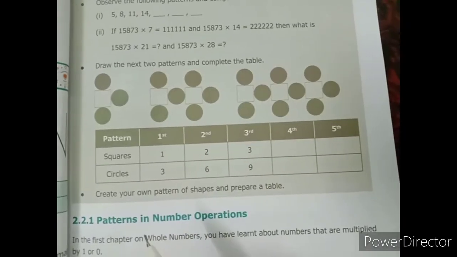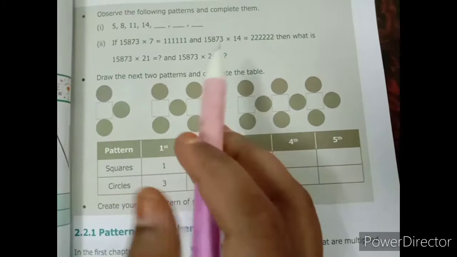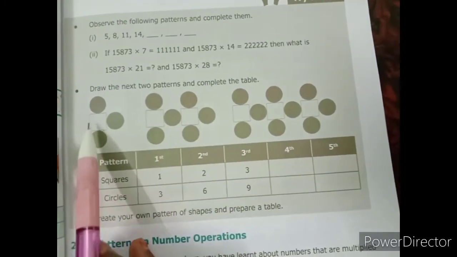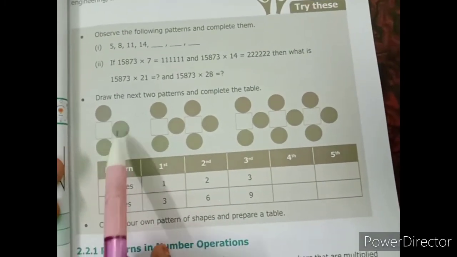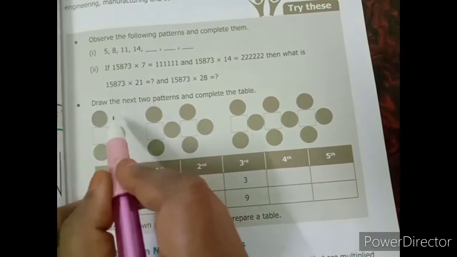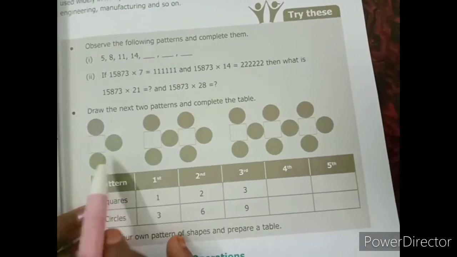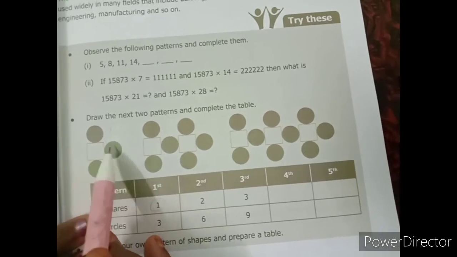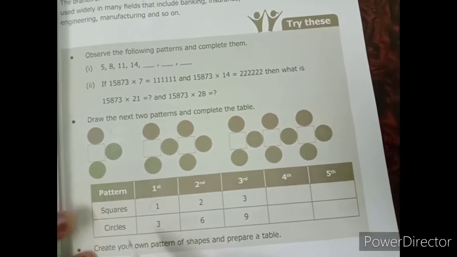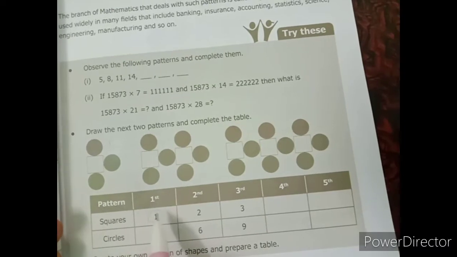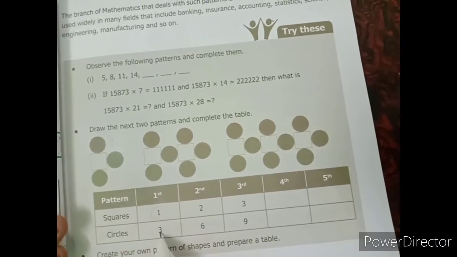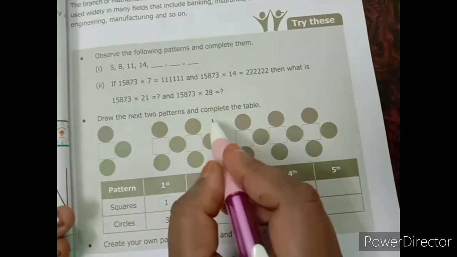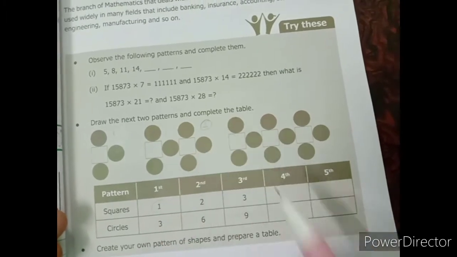Okay, now we are continuing with the next pattern. See here, we have a square and we have 3 circles. For the first picture, how many squares are used? 1 square is used. And how many circles are there? 1, 2 and 3. So for the first pattern, I have used 1 square and 3 circles. This is going to be the second pattern.